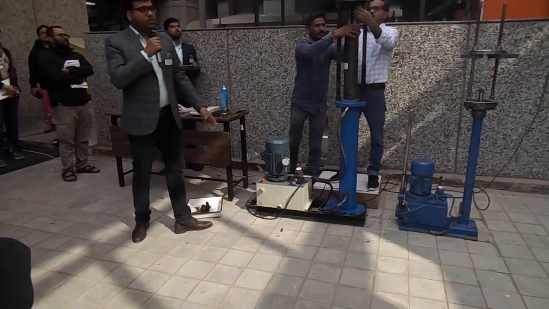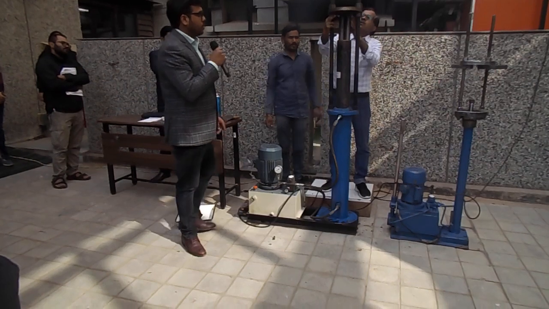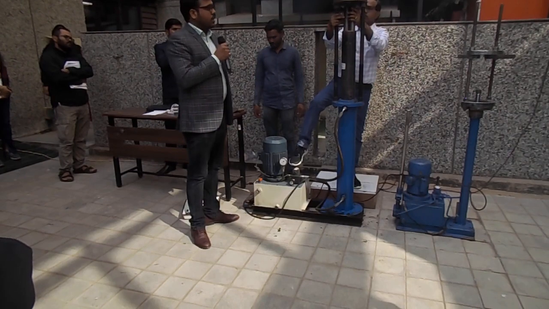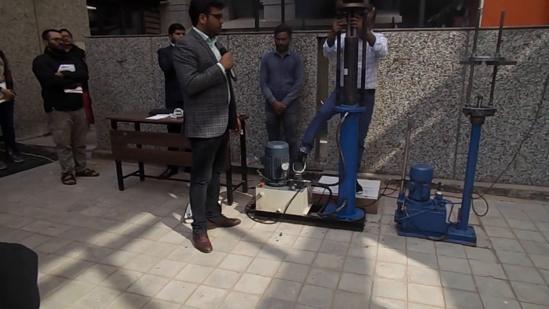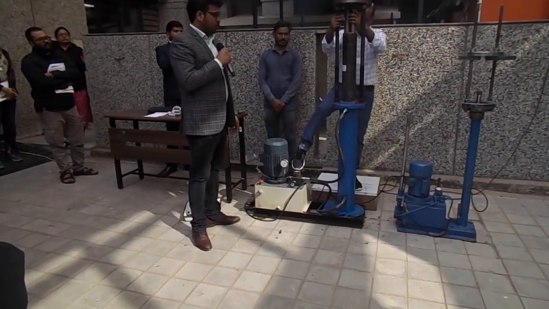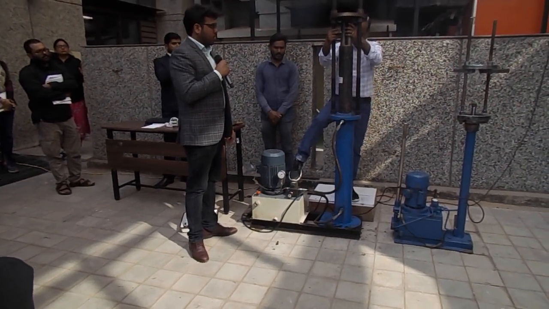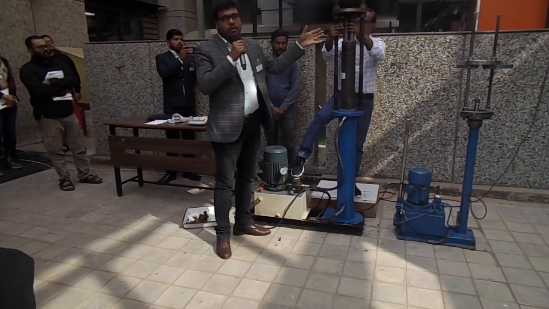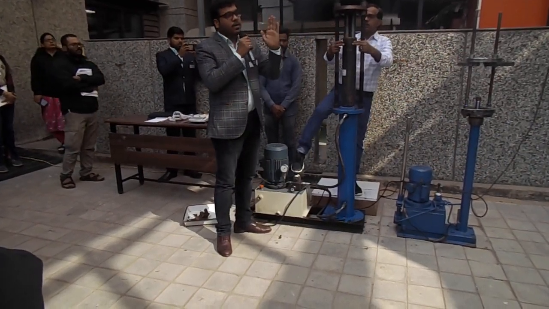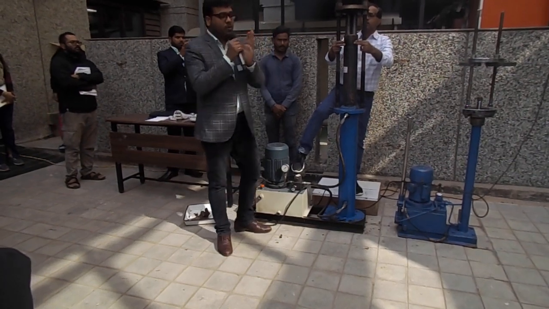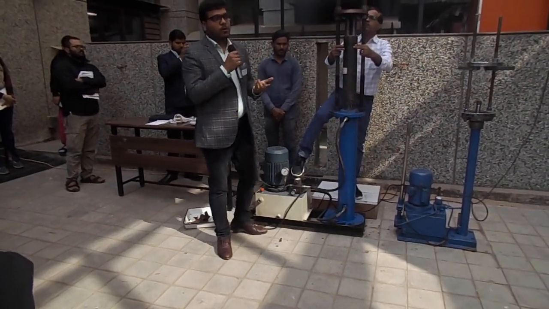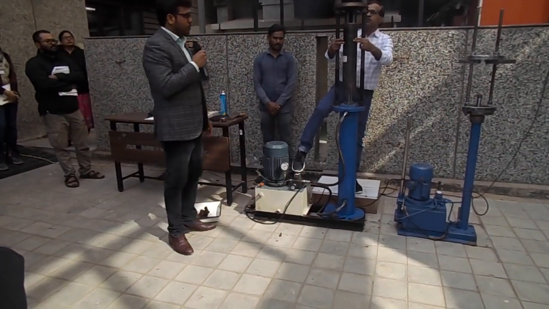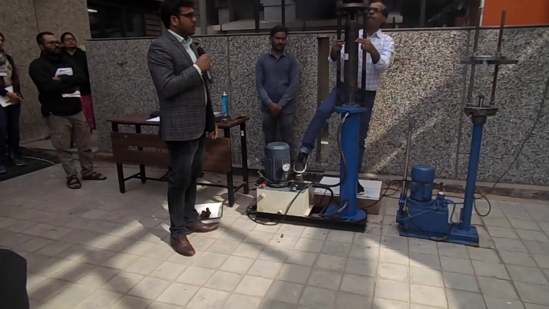So this is the way we put these tubes on the Shelby tube, and then we slowly push it so that soil will be inside the tubes. While doing this, we need to be very careful. Otherwise, the specimen will be slightly tilted, and as we know, a slight tilt gives anisotropy to the soil behavior. So it should be purely from the vertical direction.